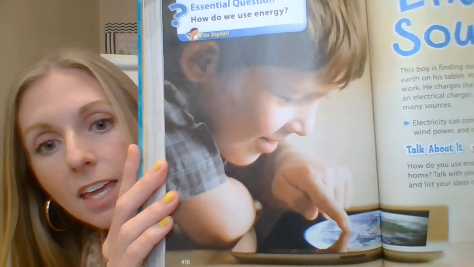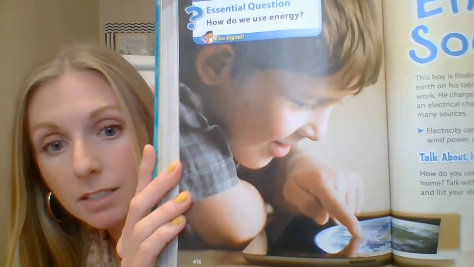And he is looking at his tablet and is looking at the earth on the tablet. And it says that this boy is finding out information about earth on his tablet. His tablet needs power to work. Do you have a tablet at home that you use for things or maybe use for your schoolwork? Well, we always have to charge it, right? Otherwise, it doesn't work. It needs energy, it needs that charge to work. So this boy, he charges his battery in his tablet with an electrical charger. Is that what you use?